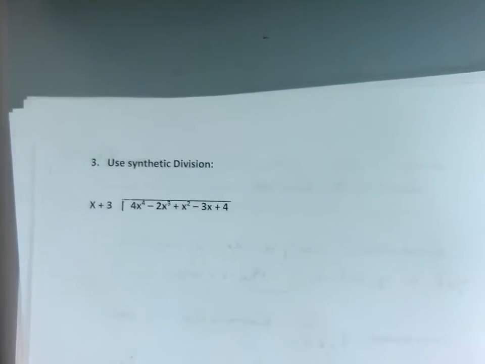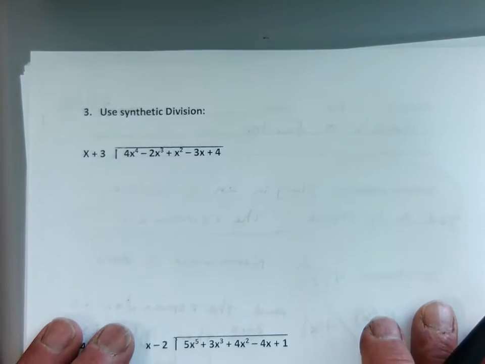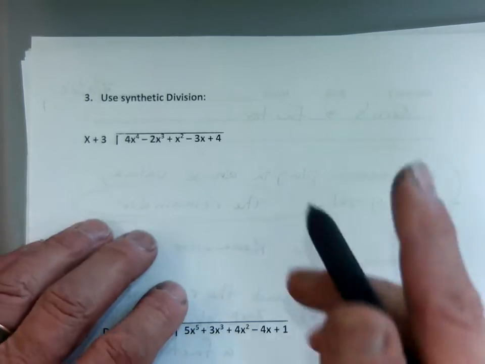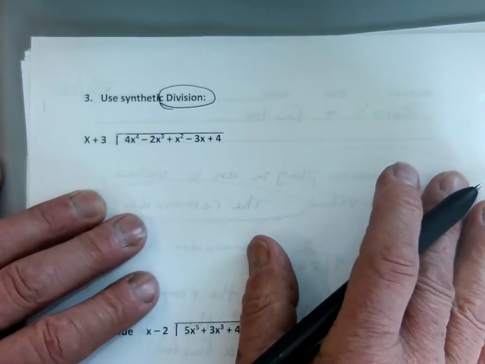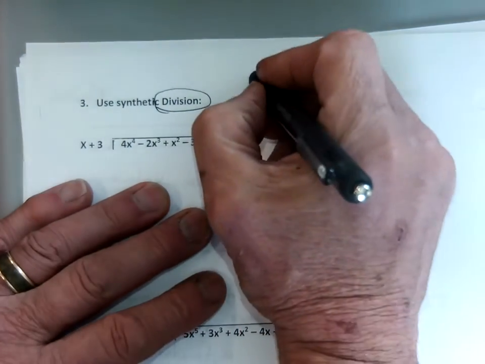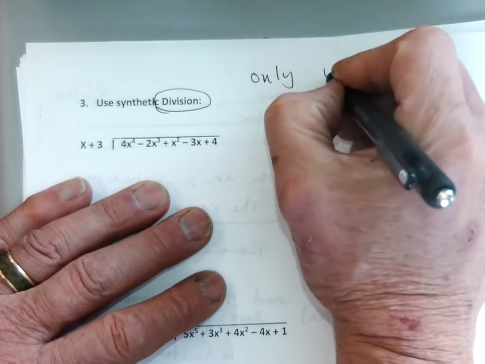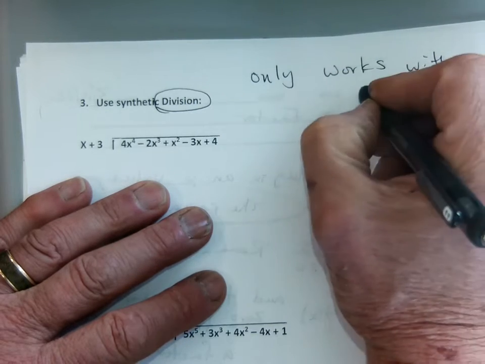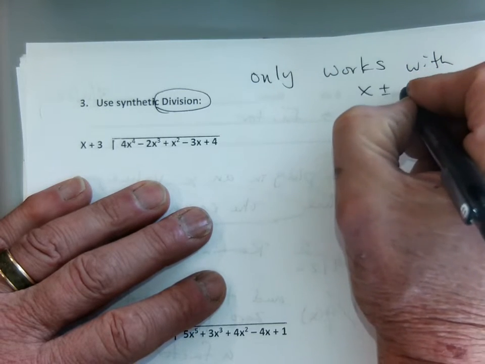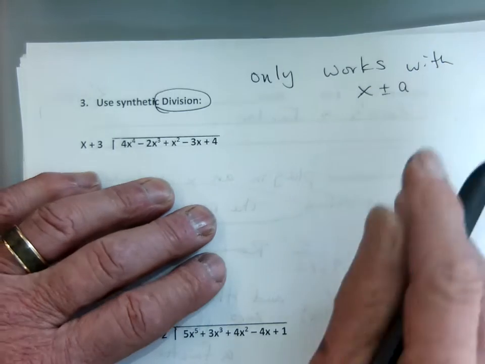What about synthetic division? So we can divide. It's a really cool way to do division, but it only works with x plus or minus some value.